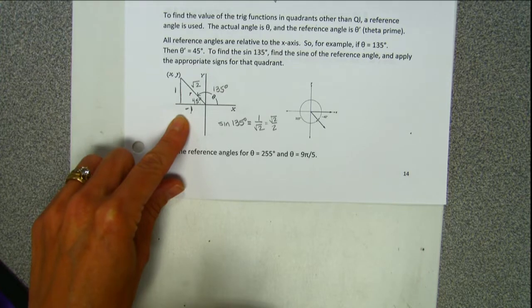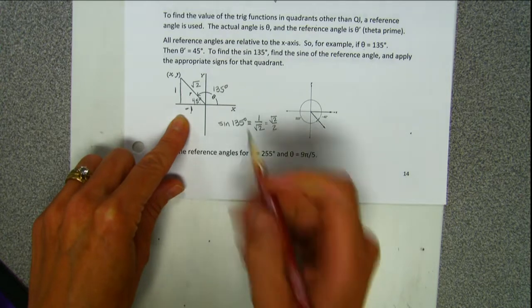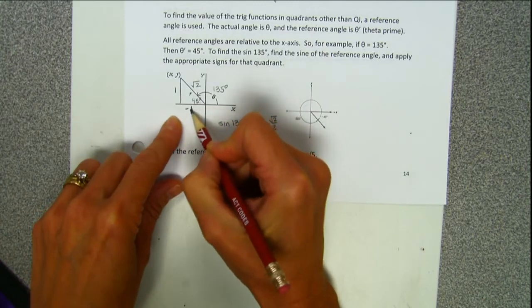But my cosine of 135 degrees is not root 2 over 2. It's negative root 2 over 2, isn't it? My sign is going to change for the cosine over here. It would be adjacent over hypotenuse.